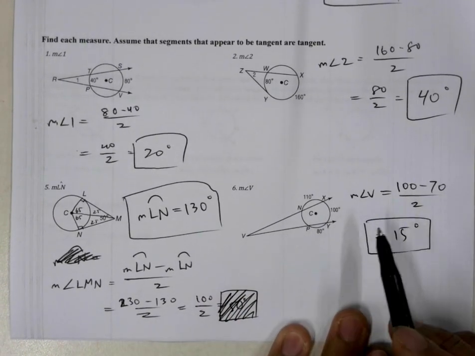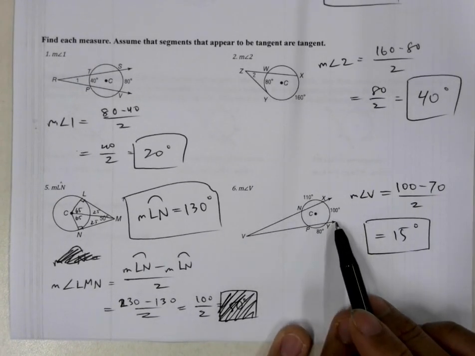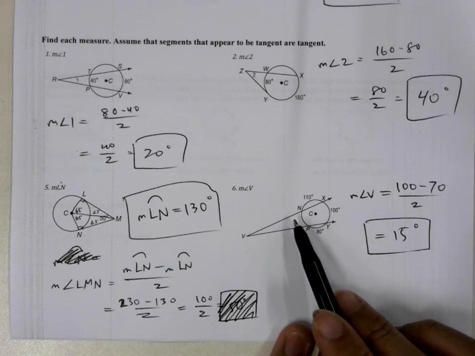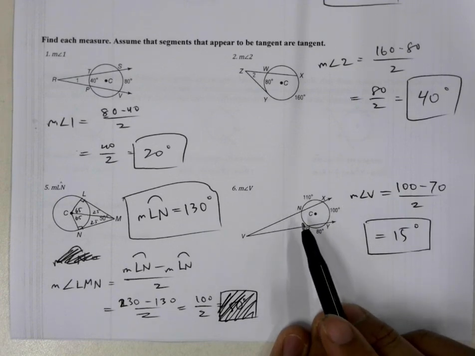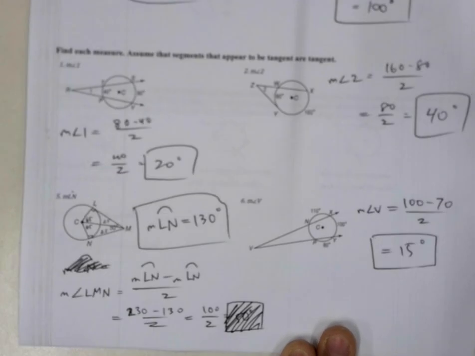And then this one over here is pretty straightforward, right? We have the bigger arc, and we don't have the smaller arc, but we can find it by doing 360 minus 80 minus 100 minus 110. It'll give us the smaller arc, which is 70. So then we found the answer. Anyhow, those are the answers there.